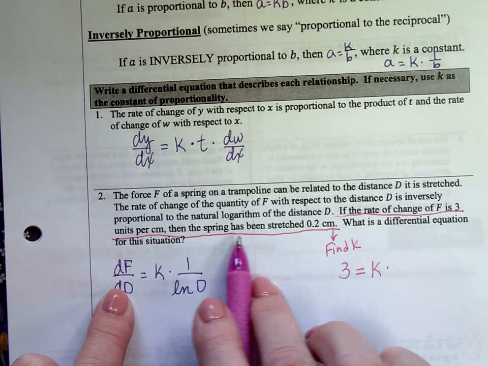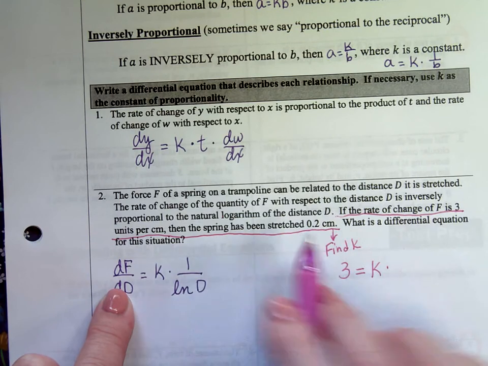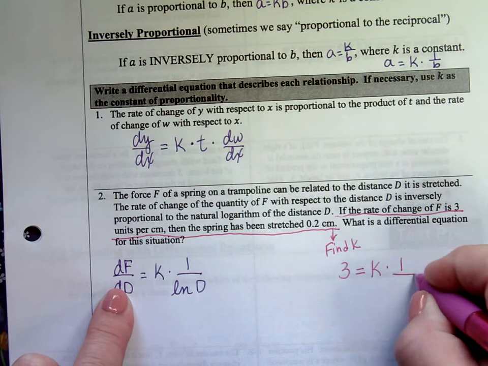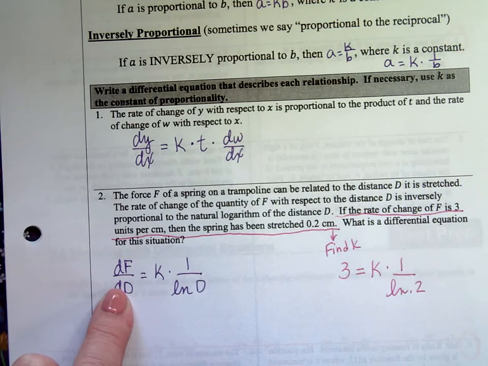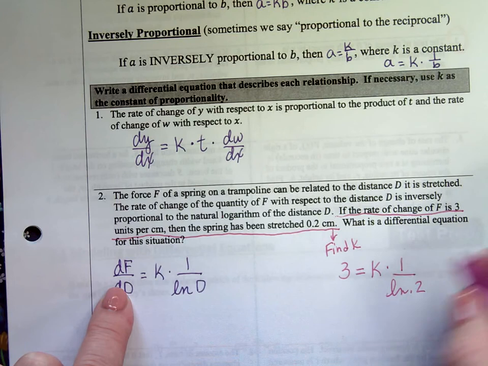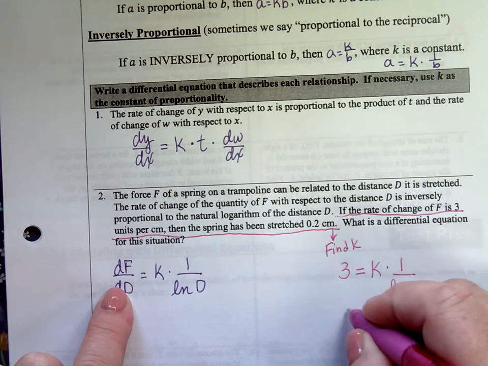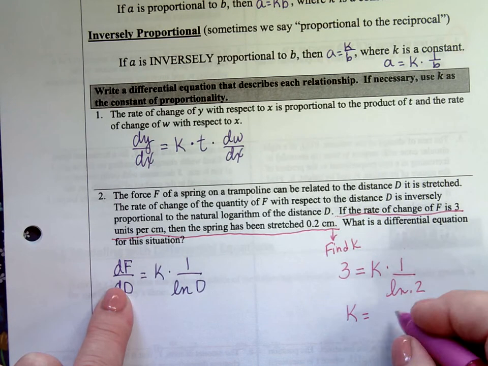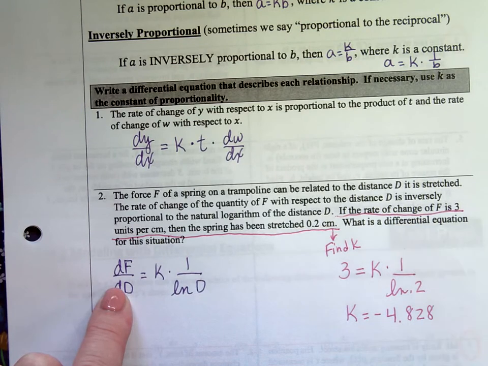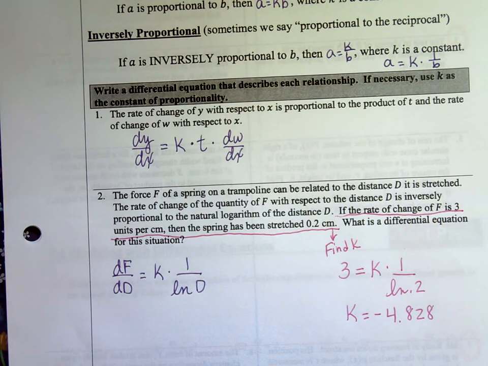The distance that the spring has been stretched is 0.2 centimeters. So that's going to be 1 over the ln of 0.2. And so you go to your handy dandy calculator and you calculate out what K is. It turns out that K equals about, you're rounding, negative 4.828.